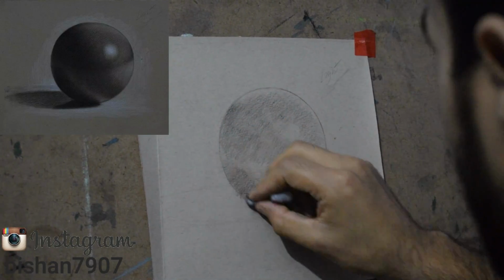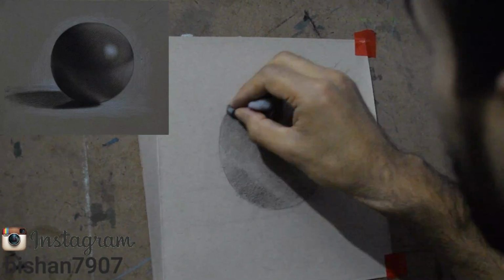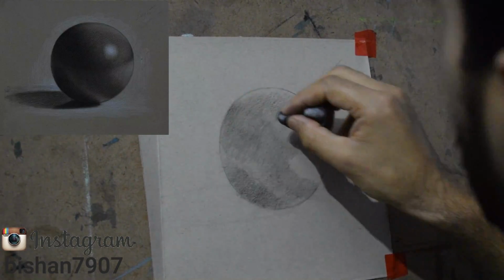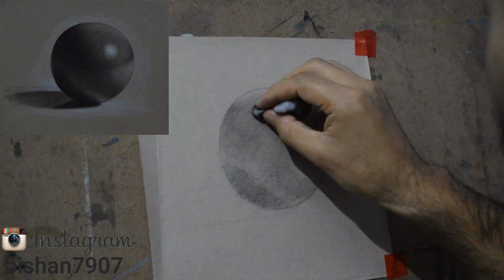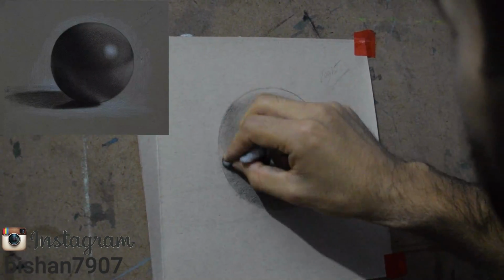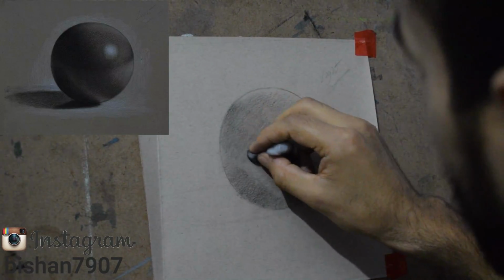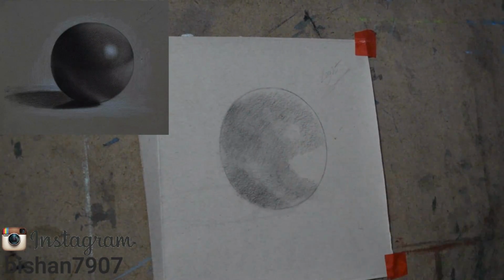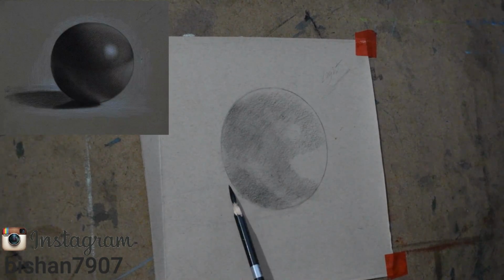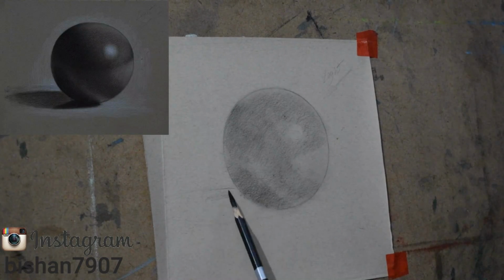A sphere diagram showing different light families. Making a distinction between light and shadow families is fundamental. This is the foundation for all shading decisions. First, make a distinction between the light space and the shadow space.